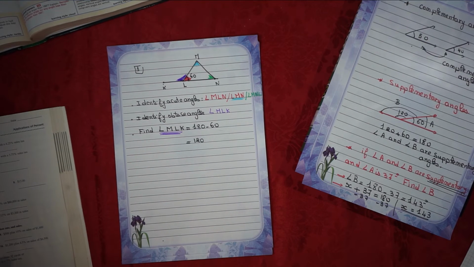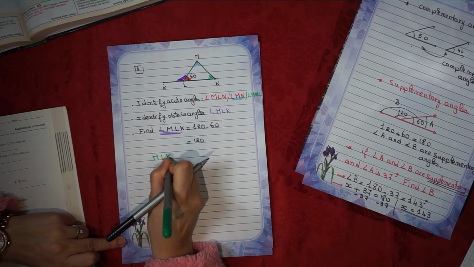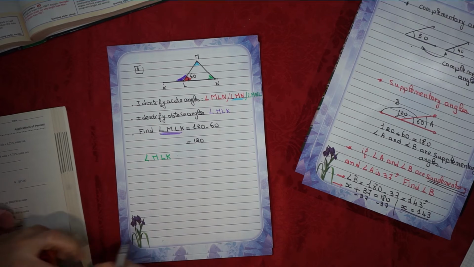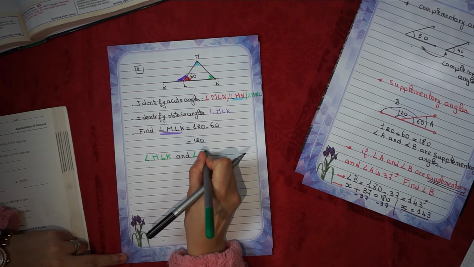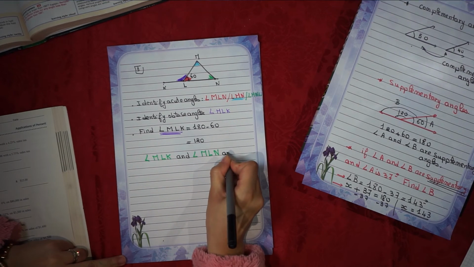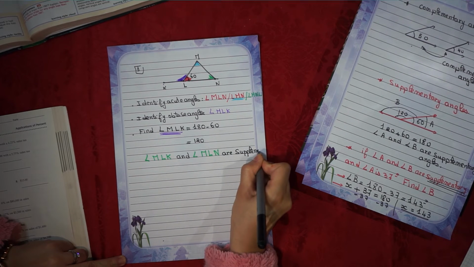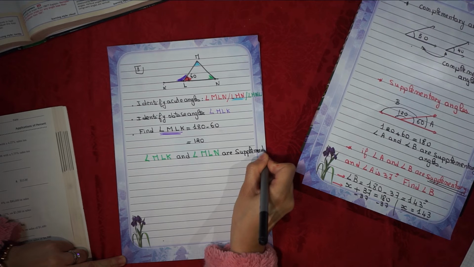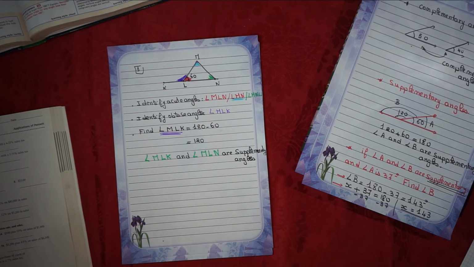And we can say that the angle MLK and the angle MLN are supplementary angles, because their sum is equal to 180.